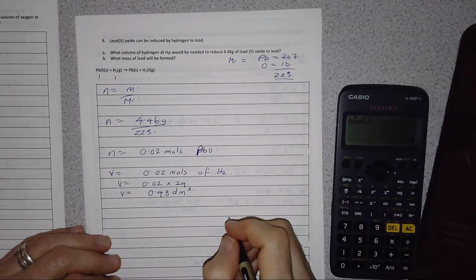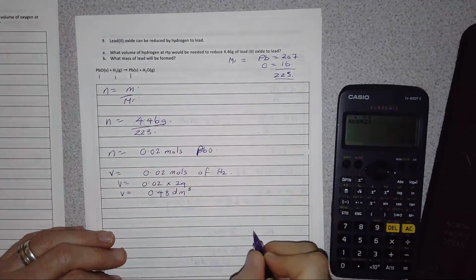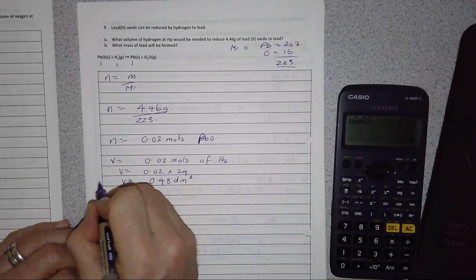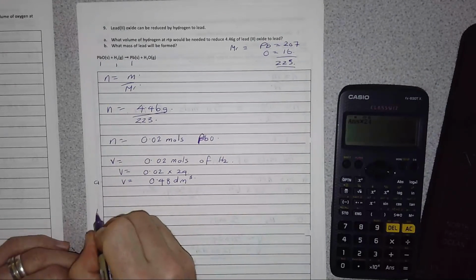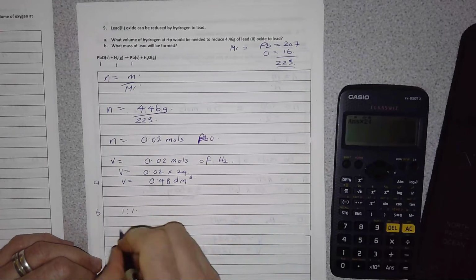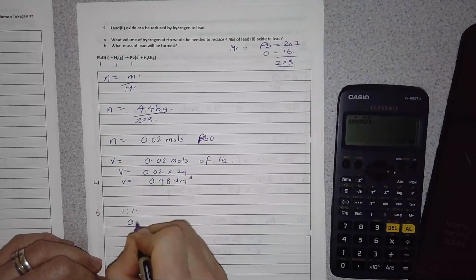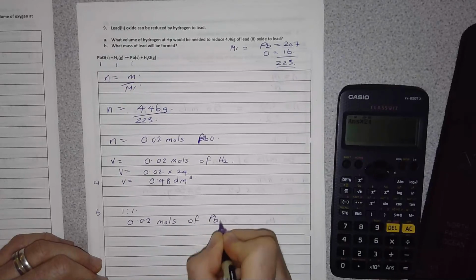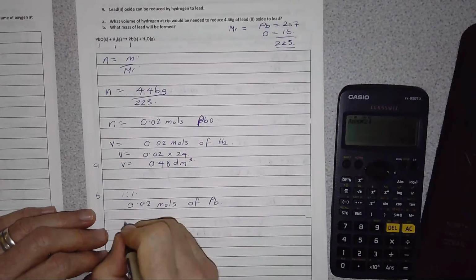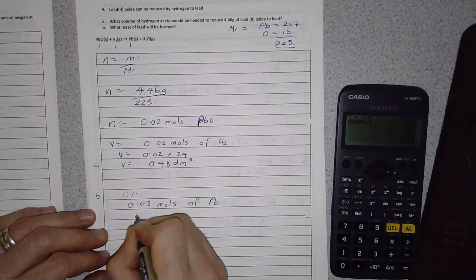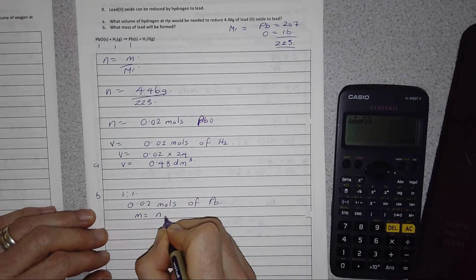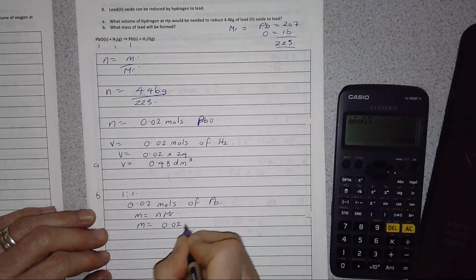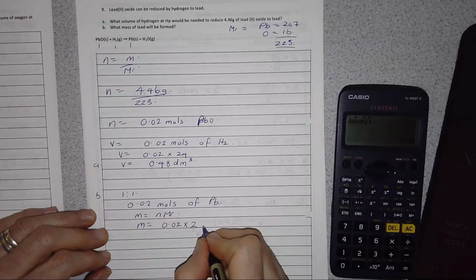So it's another 1-to-1 relationship there between the lead oxide and the lead. So this is A. So for B, 1-to-1 means we would get 0.02 moles of Pb produced. So that mass is the number of moles times the MR. So we have 0.02 times 207.